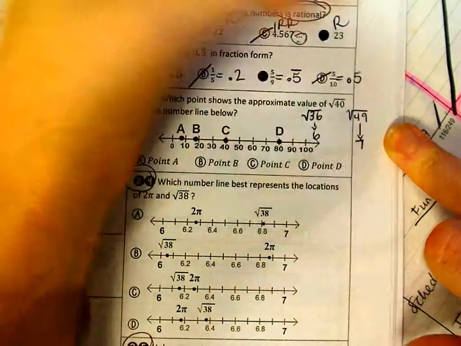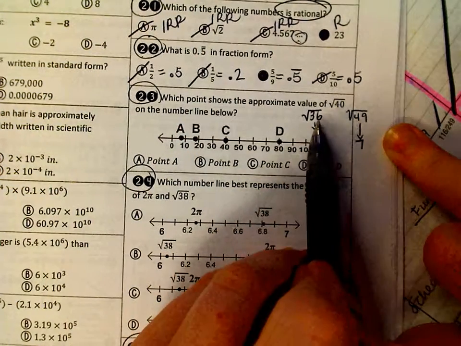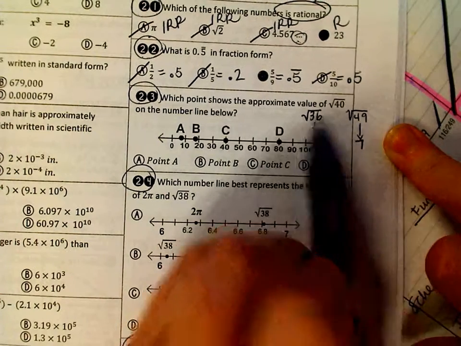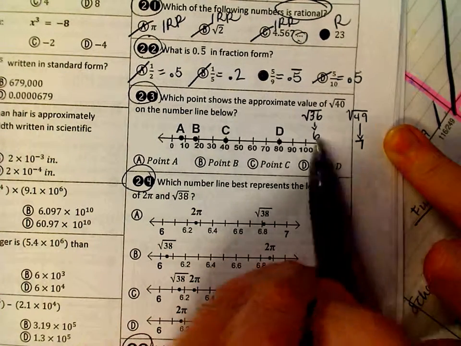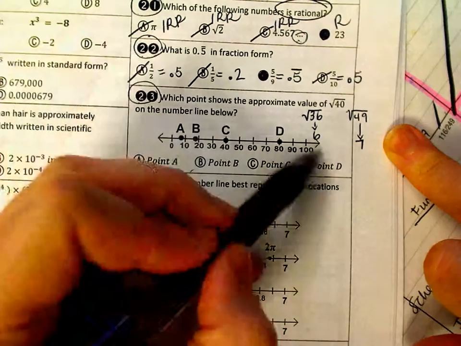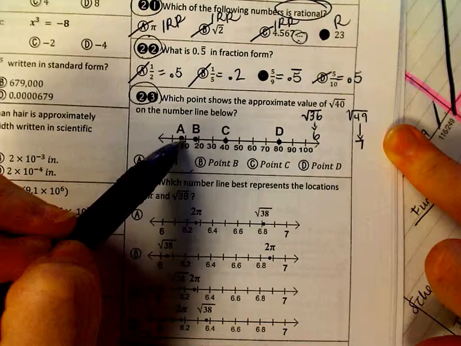So the square root of 40 is going to be somewhere in between the square root of 36 and the square root of 49, which means it would be somewhere between 6 and 7 on a number line. The closest point to that on this number line is point A, because it's less than 10.